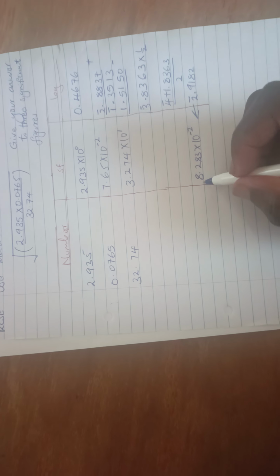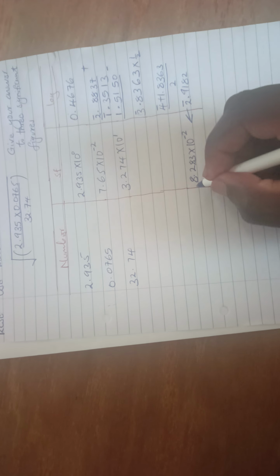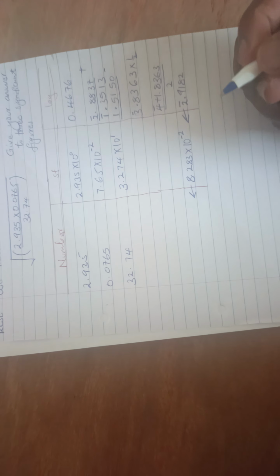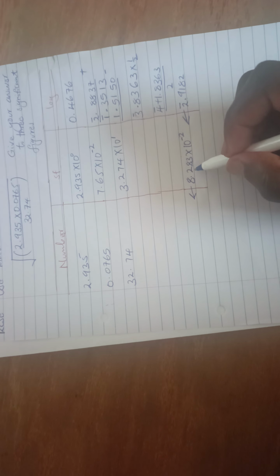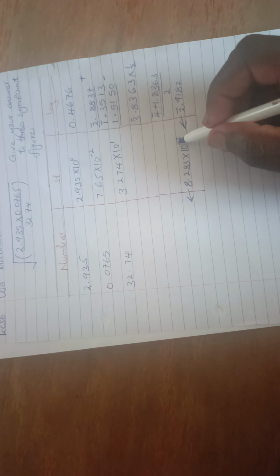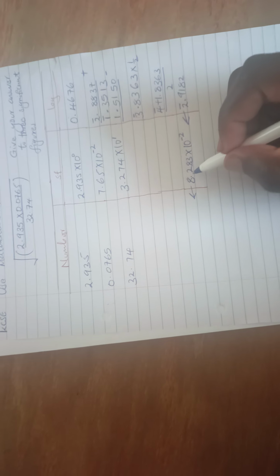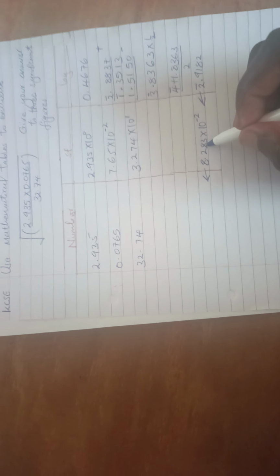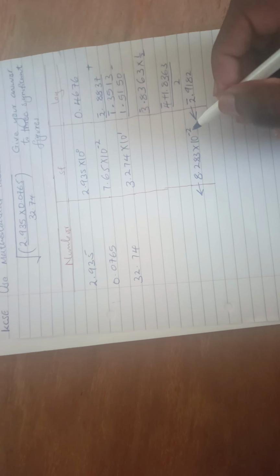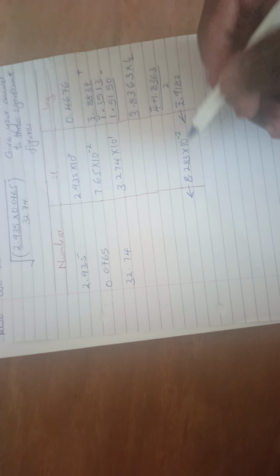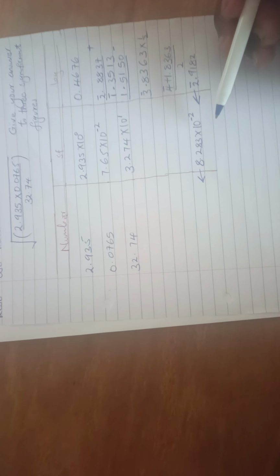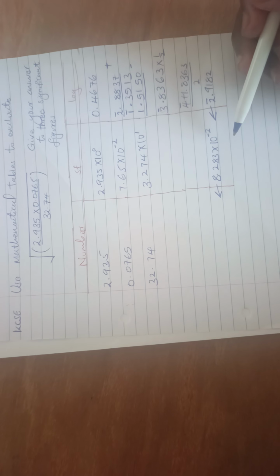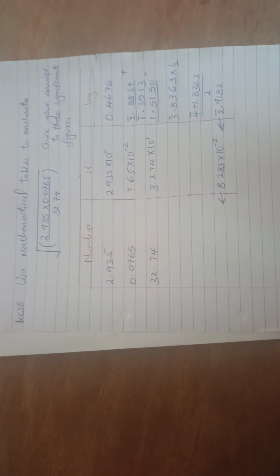Again, from this antilog, now we need the answer, which is now the number. So the answer, you are going to take the antilog you got, then multiply by this as a fraction. So you are going to have 8.283 multiplied by 10 power -2, which is just the same as 1/100, or 1/10 power 2, which is the same as 100.